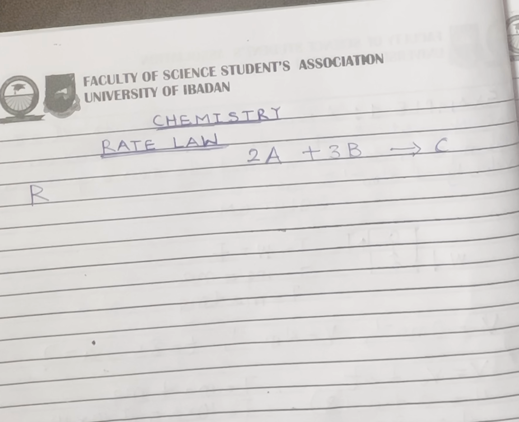What rate law is saying is that the rate of chemical reaction is directly proportional to the concentration of the reacting species, concentration of A raised to its appropriate power, X, concentration of B raised to its appropriate power, Y. This is what we call rate law in chemistry. And when we remove this proportionality sign, we are going to introduce a constant. So R equals K, concentration of A raised to its appropriate power, concentration of B raised to its appropriate power.